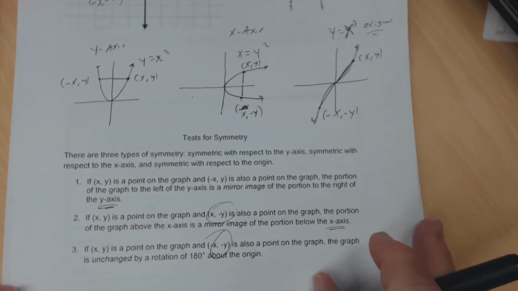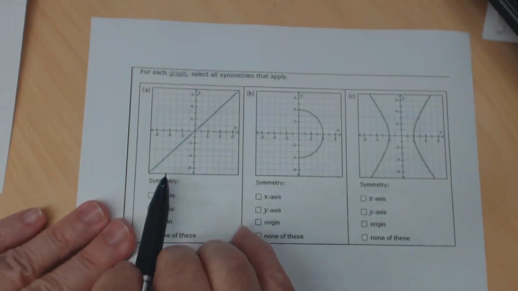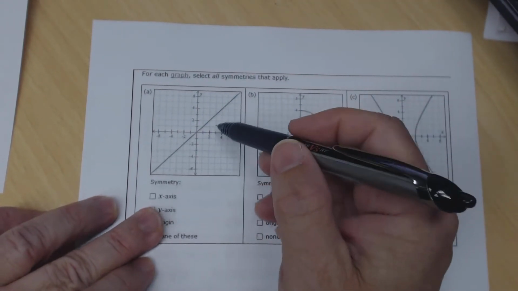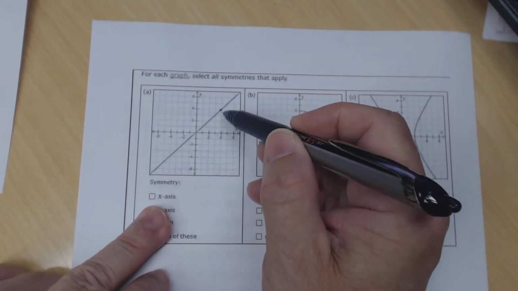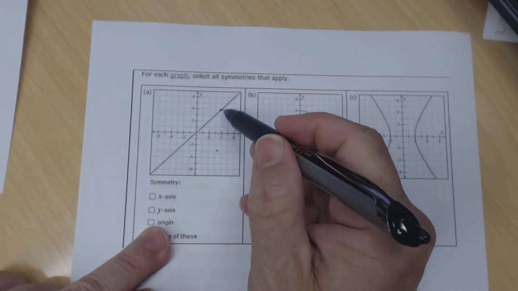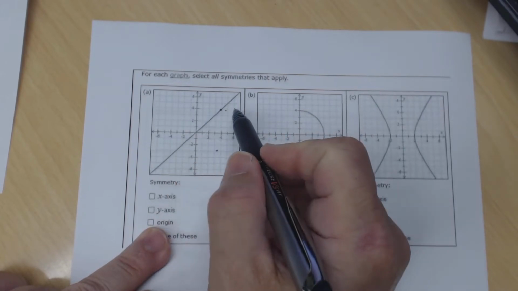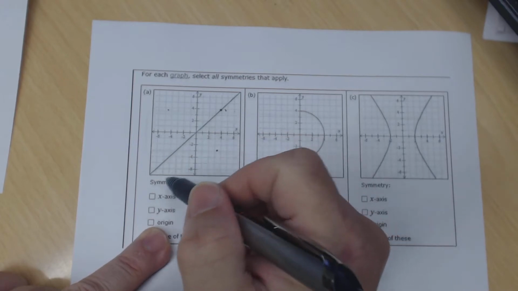Okay? All right, now, let's look at this graph here. Is that graph symmetric about the x-axis? Yes or no? Well, if it was symmetric about the x-axis, then this point here ought to be here, and it's not. So the answer is no. The y-axis: is this point here symmetrical with the y-axis? If it is, then that point here ought to be here. Is it? It's not. It's got to be on this graph, I should say.